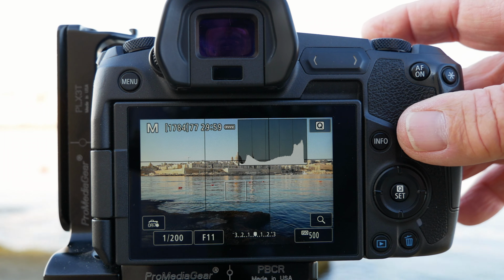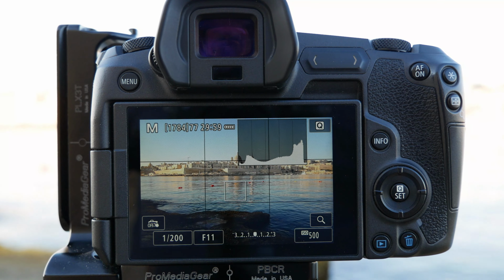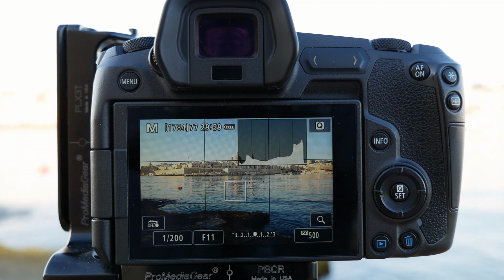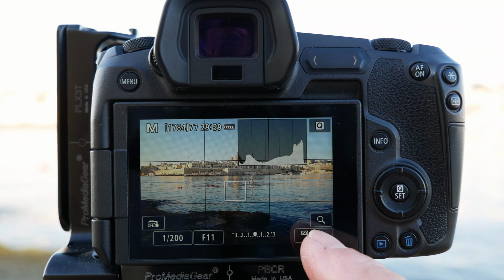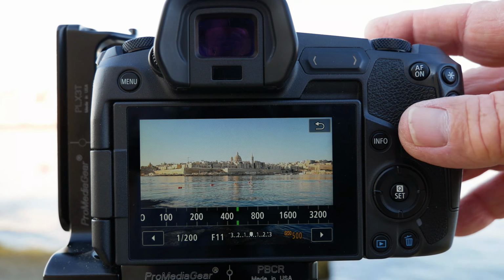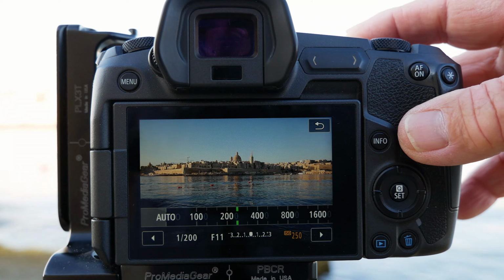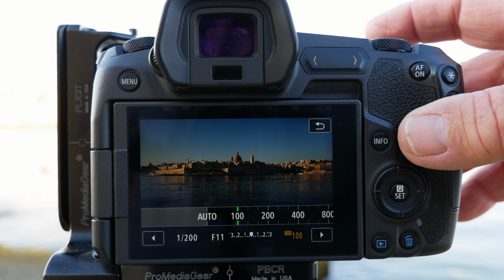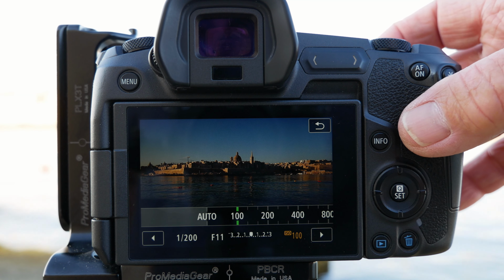And there we have our perfect exposure. If you want, you can decrease the ISO so you don't have any more noise, which I usually leave around 100.